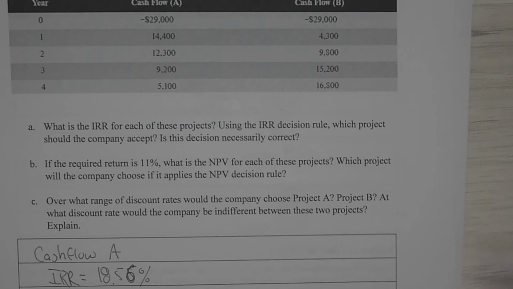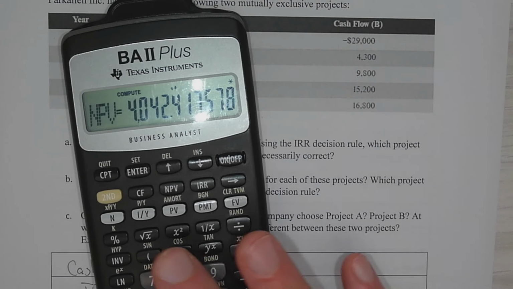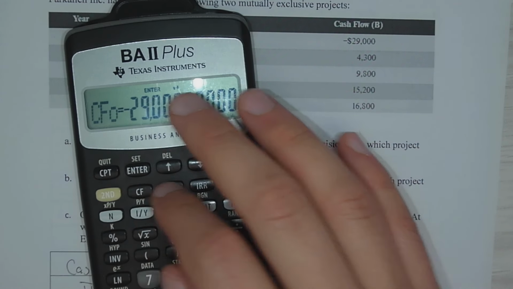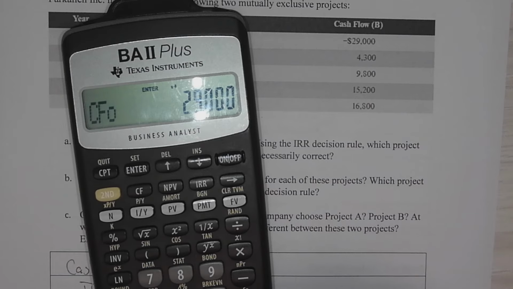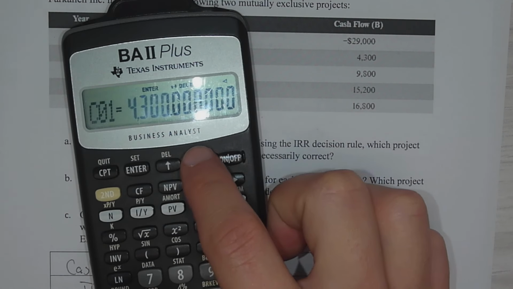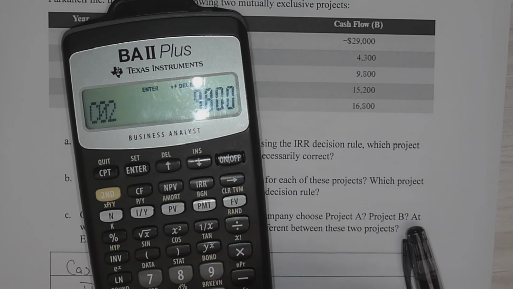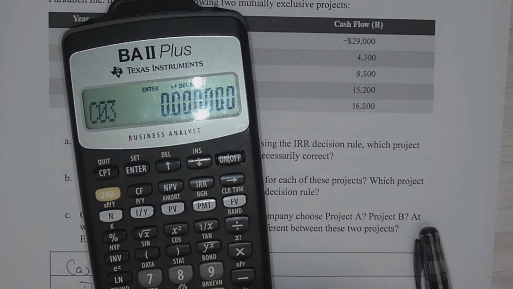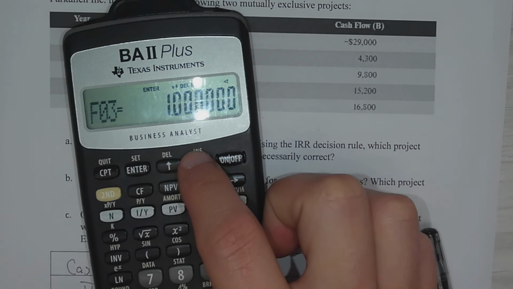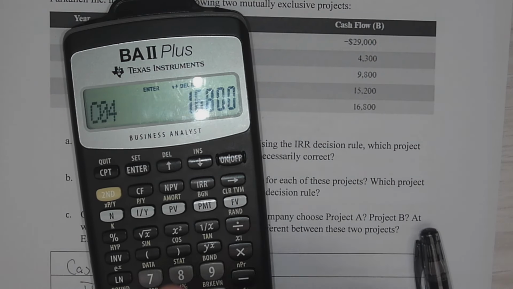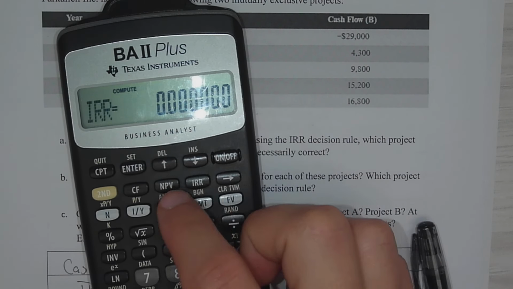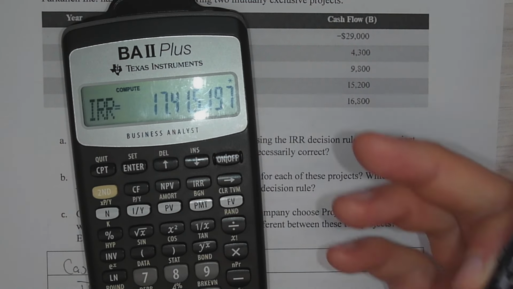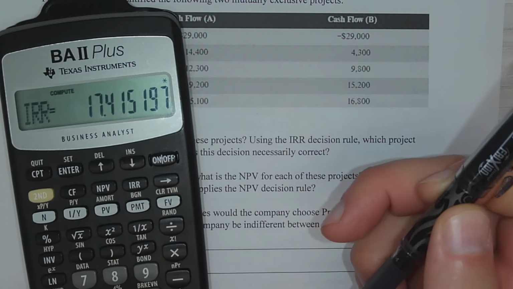Now I can do the same for cash flow B. So cash flow, second clear, 29,000, negative, enter, 4,300, 9,800, one frequency, 15,200, 16,800, IRR, compute, we get 17.42.